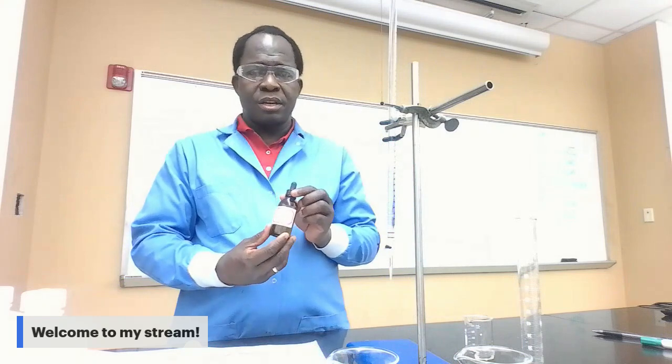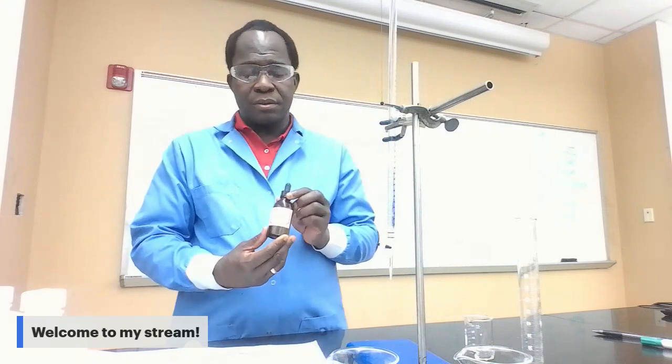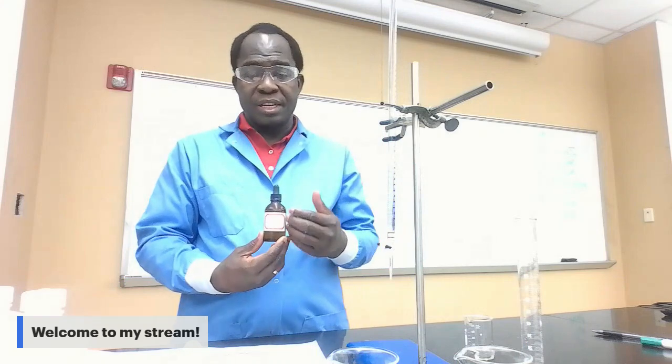Now, what is the role of phenolphthalein in this titration? Phenolphthalein is a color indicator. It will tell you when you get to equivalence while you are doing the titration.